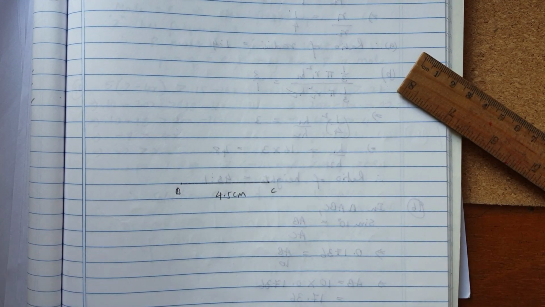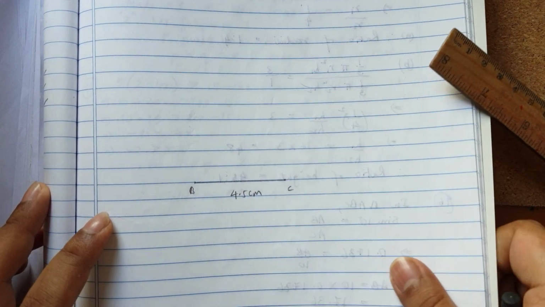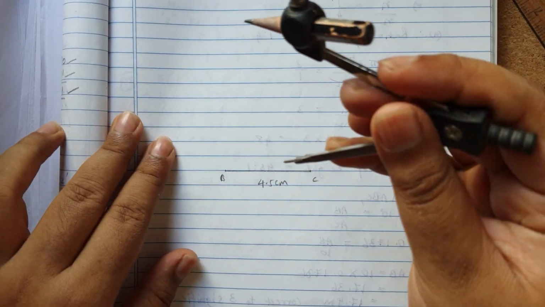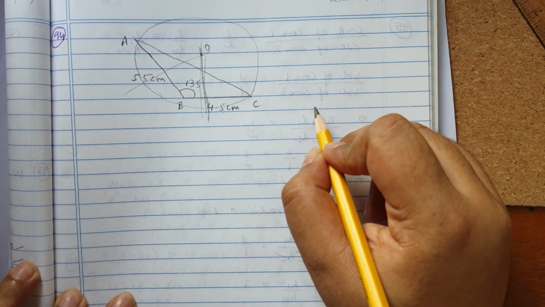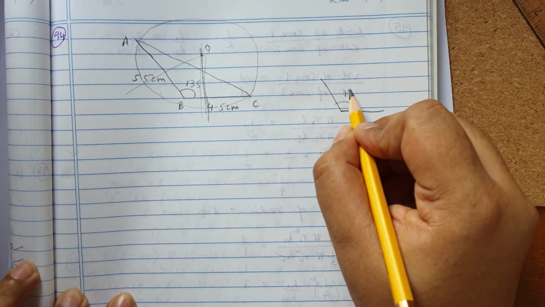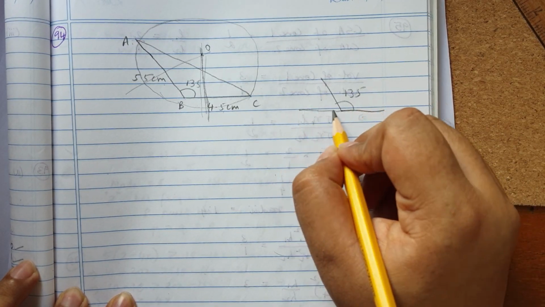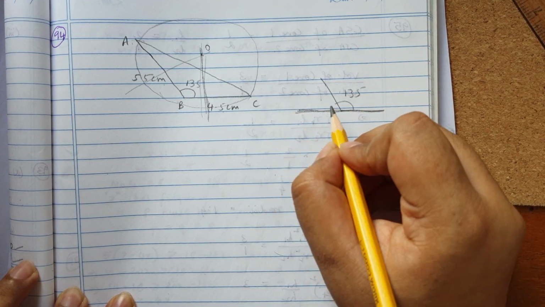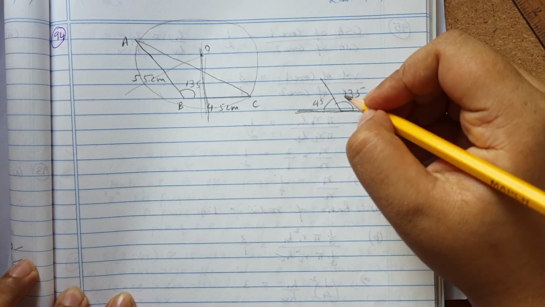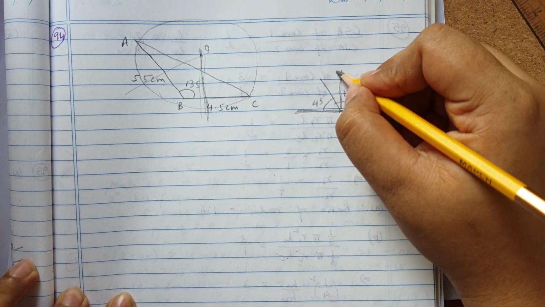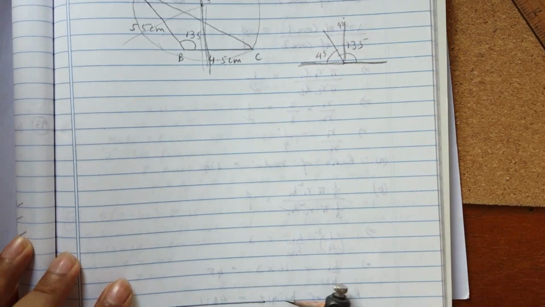Then I need to draw 135 degree. 135 degree, if you think about it, on the other side, if I make this a straight line, this will be 45 degree. And I know 45 degree I get by bisecting a 90 degree. So I'll do something like that.